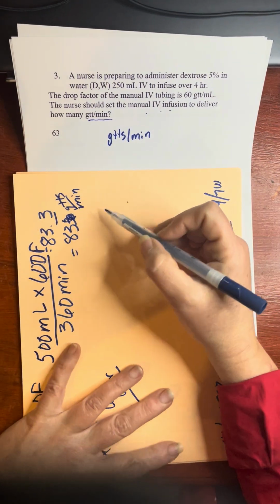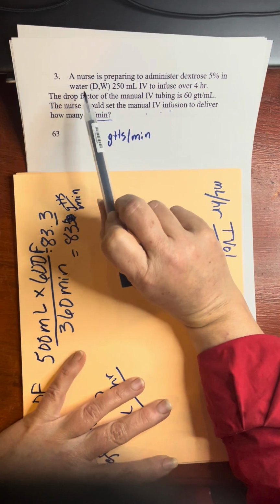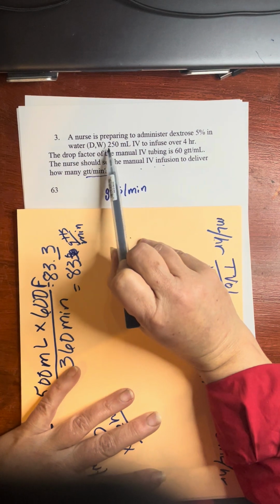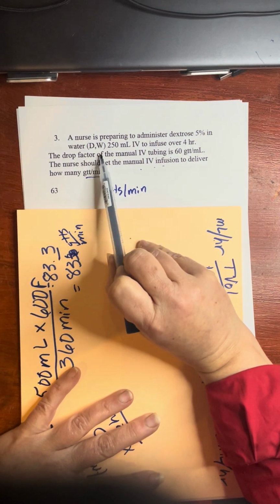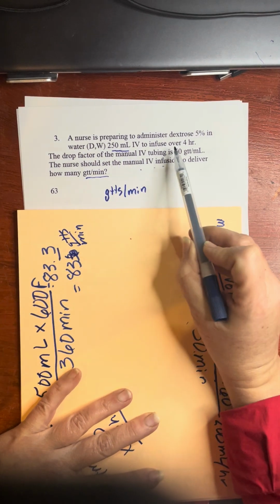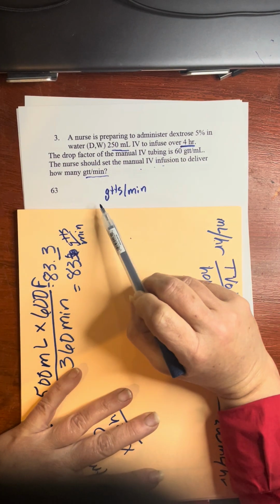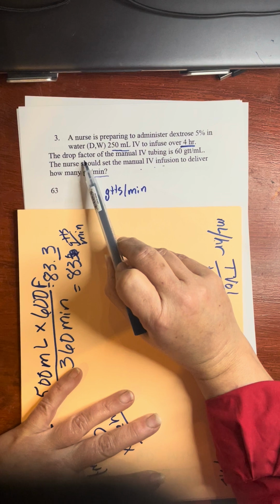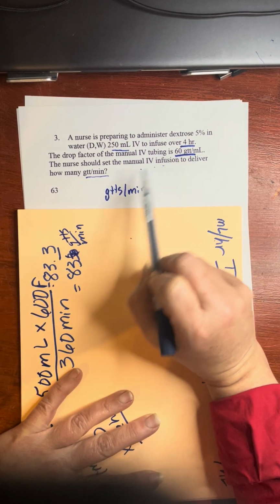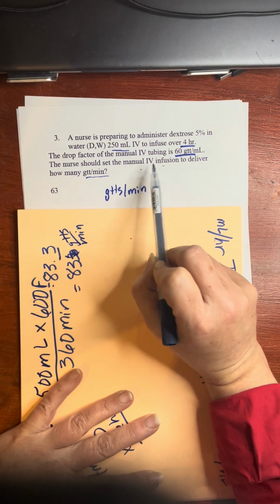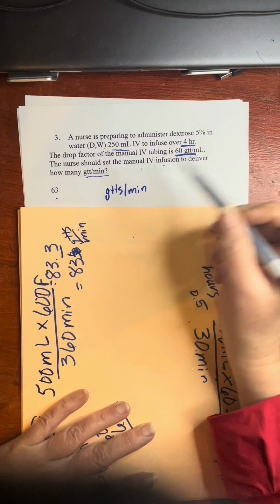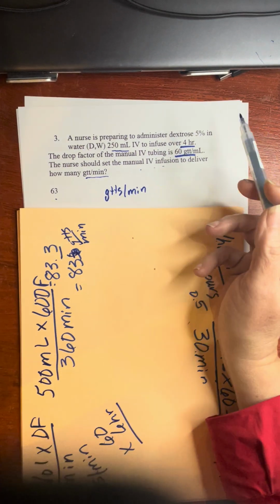And we had fun. Okay. This says a nurse is preparing to, can you see that? A nurse is preparing to administer D5W 250 milliliters IV to infuse over 4 hours. The drop factor for the manual tubing is 60 drops. What are you going to do? Tell them, okay, that's the answer. But if you don't know how to get it, it don't matter that I showed you the answer.